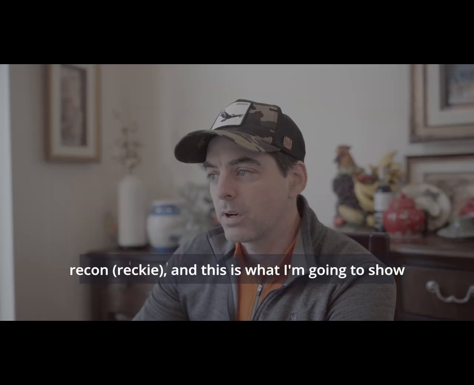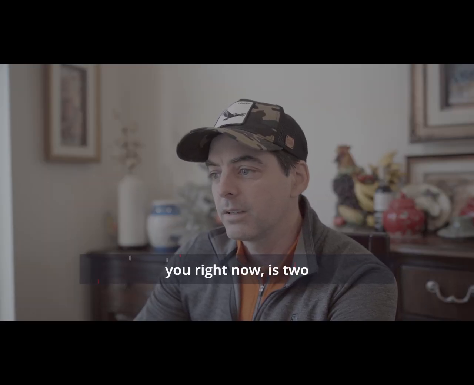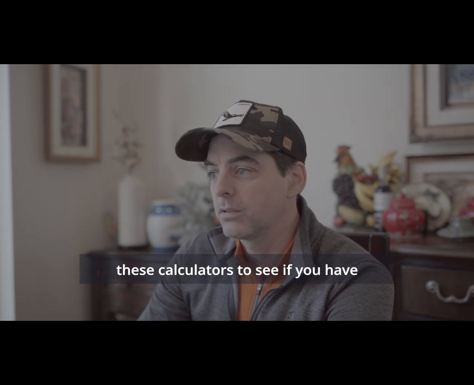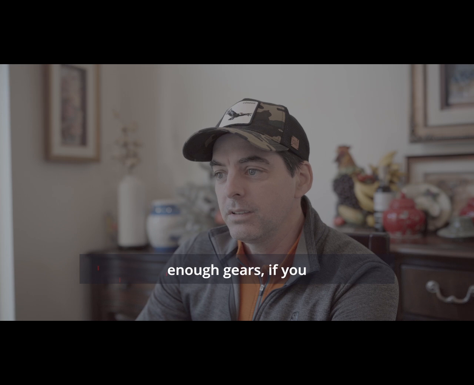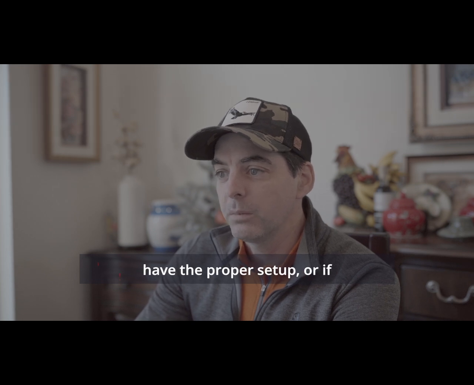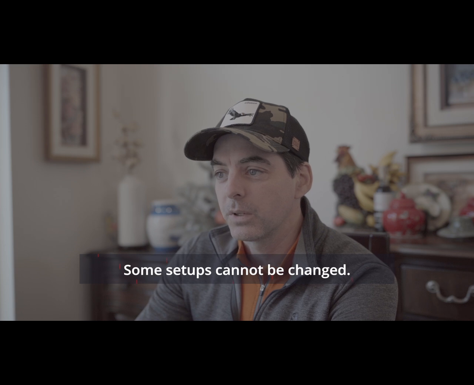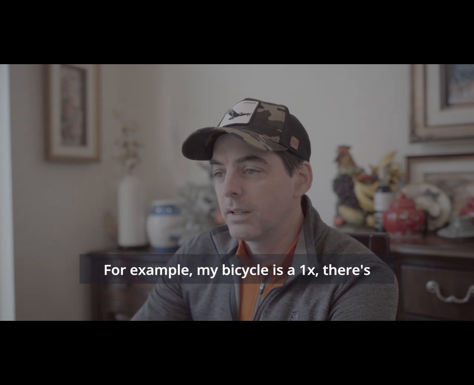And what I'm going to show you right now are 2 live examples of using these calculators to see if you have enough gears, if you have the proper setup, or if you have enough power to climb. Some setups cannot be changed. For example, my bicycle is a 1x.